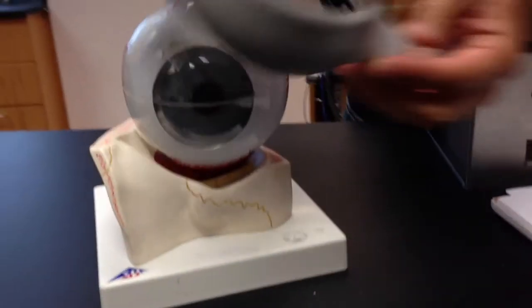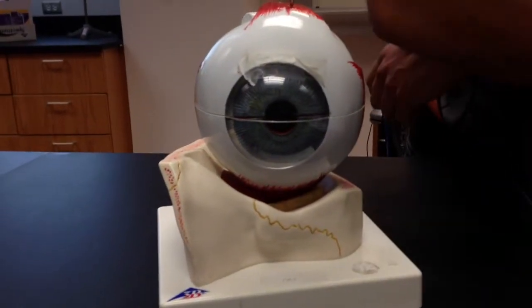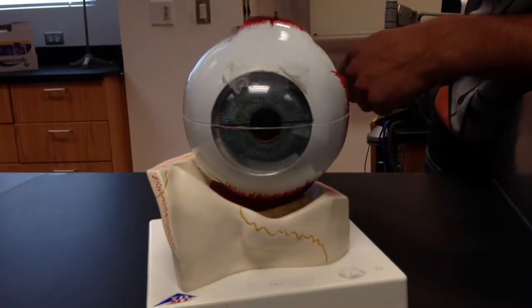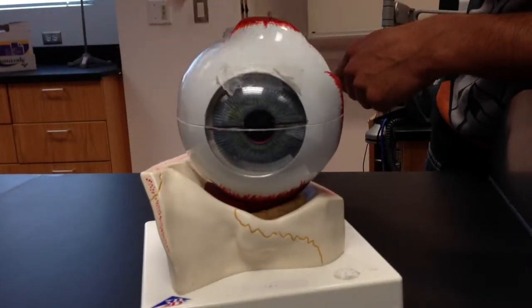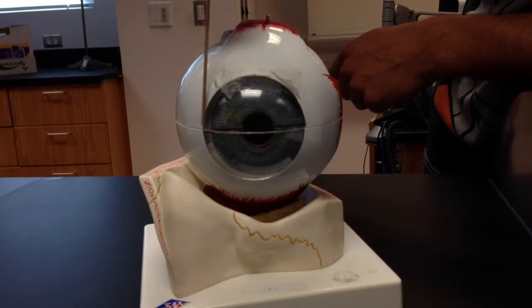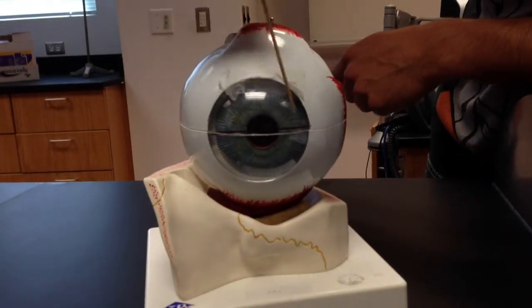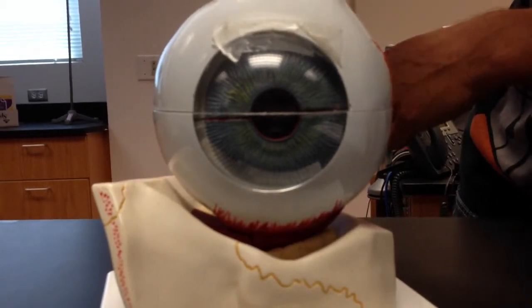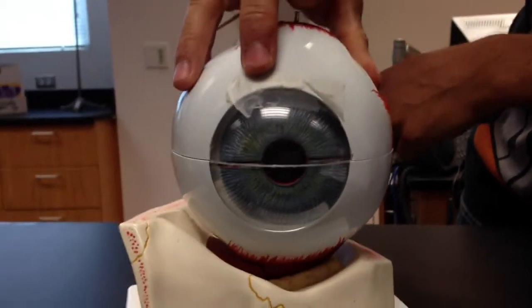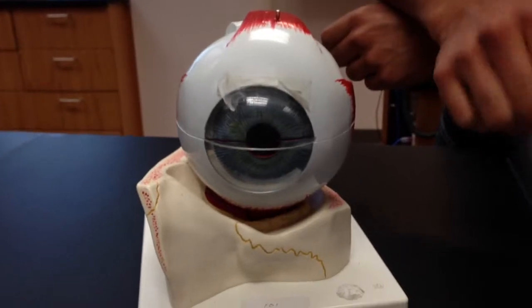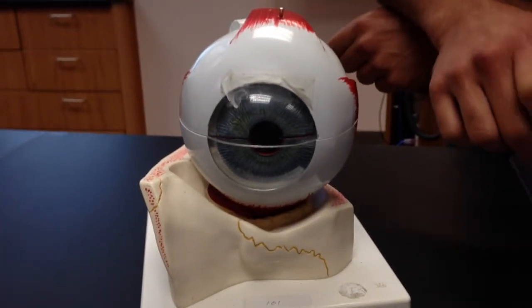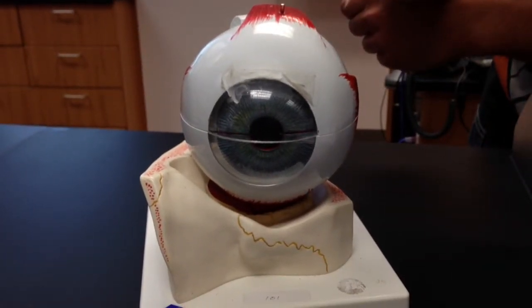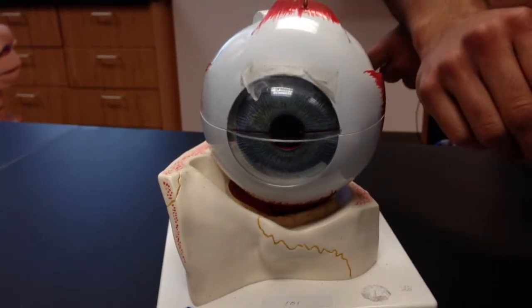Take this portion off for a sec. You have your fibrous tunic, which is the most outer layer. It's composed of the cornea, which is this translucent clear portion, which only makes up 1/6 of the eye, and then our sclera, which is the opaque or white portion of the eye, which makes up 5/6 of the eye and contains the blood vessels and nerves. The cornea lacks blood vessels and nerves.